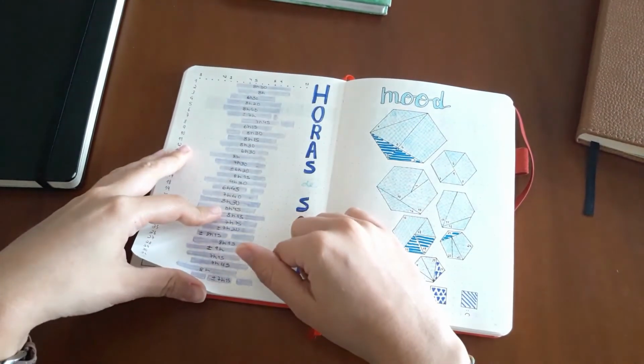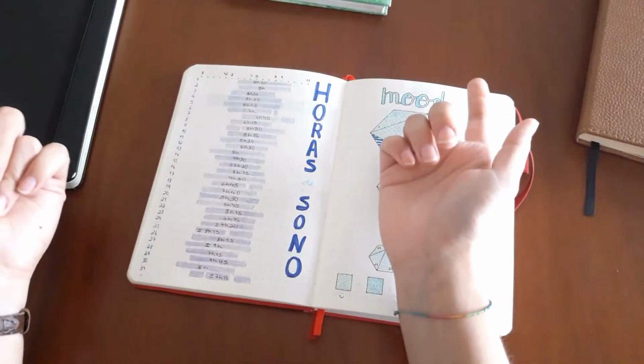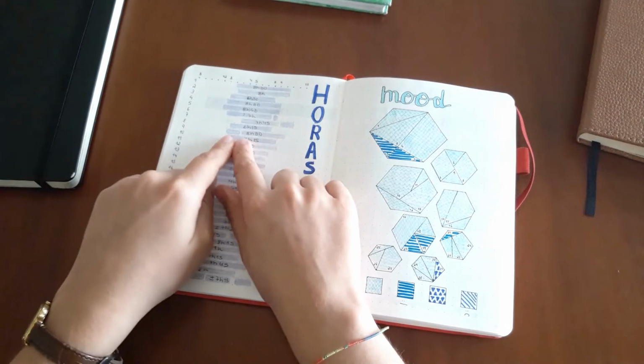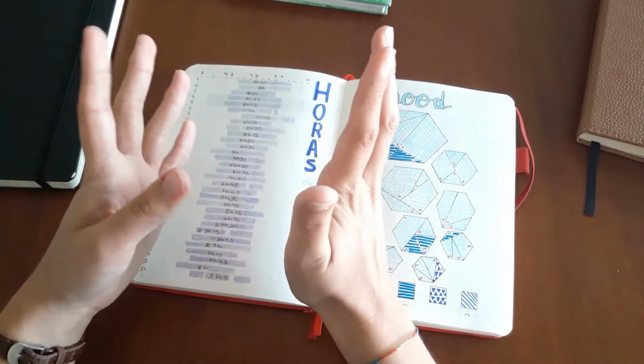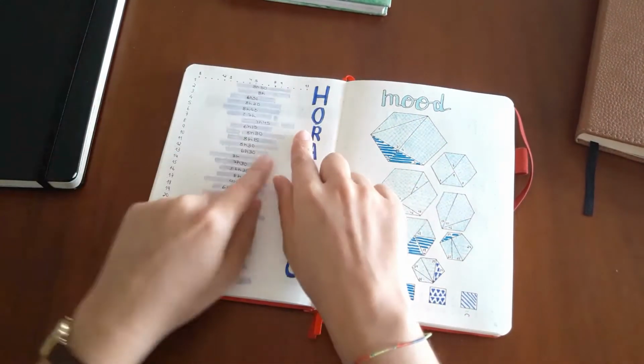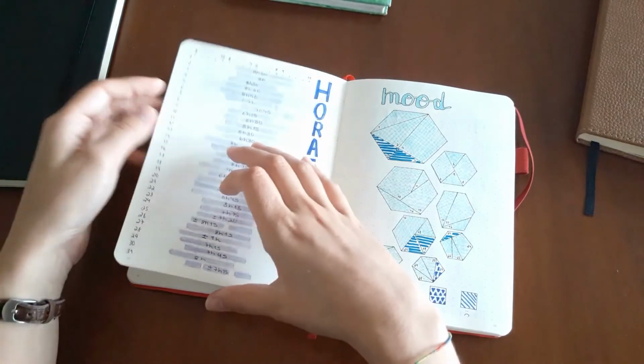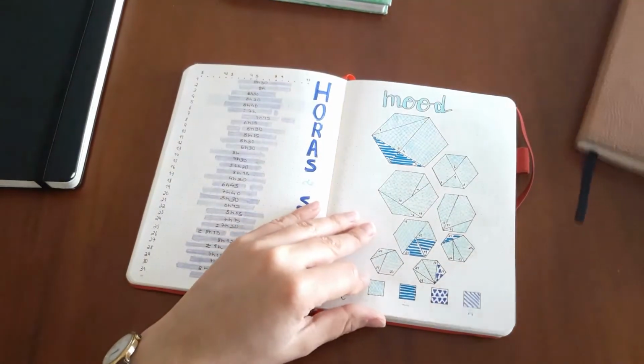So this is really good, because if I woke up in the middle of the night, I was awake for an hour, I can make the space for that hour. This is a real nice tracker actually.